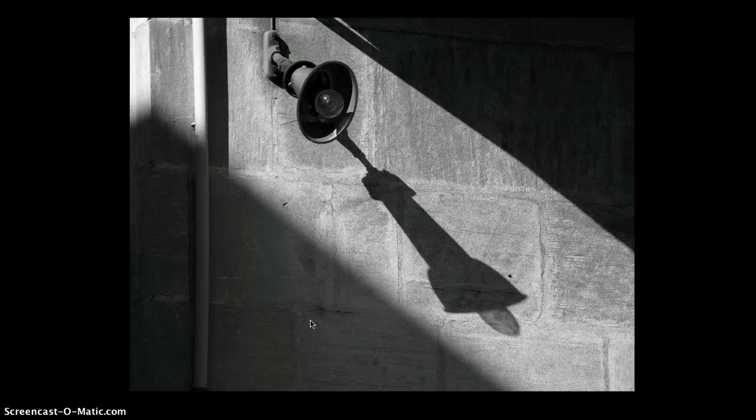So I think this is a really great image that demonstrates how you can take light and shadow and make a portrait and have it not be about that person, but really be about the light and the shadow. One more note about shooting.